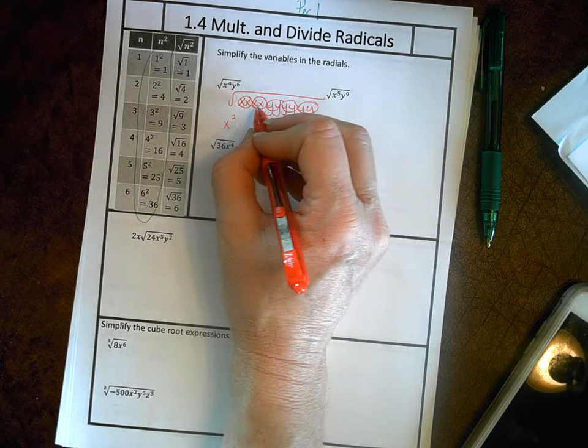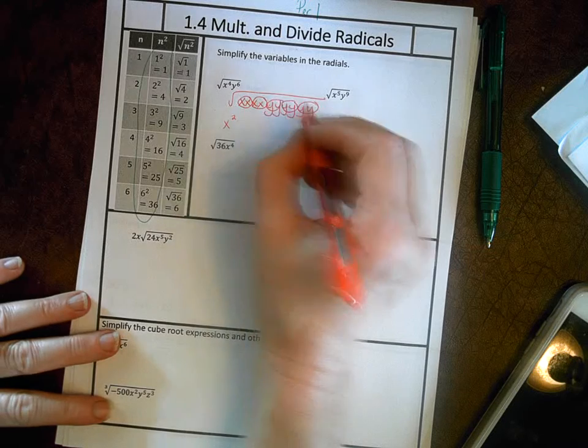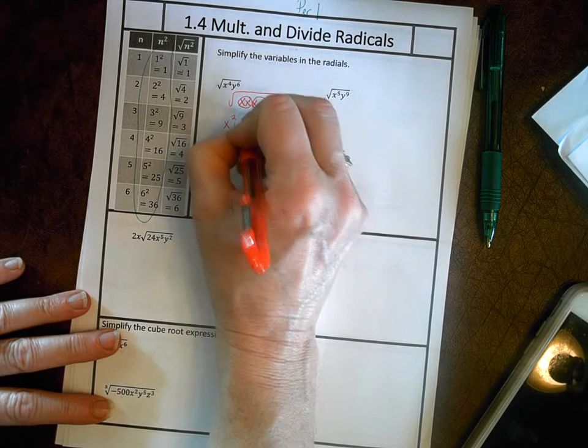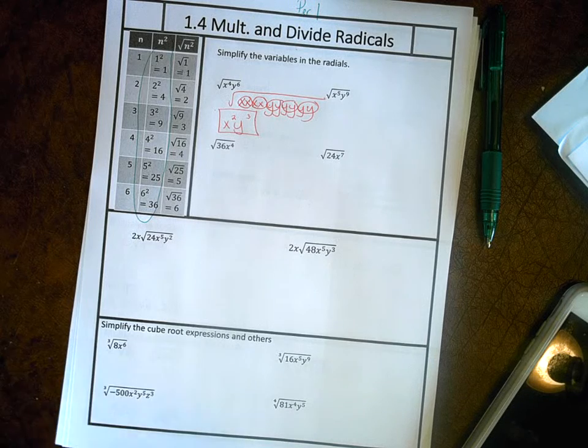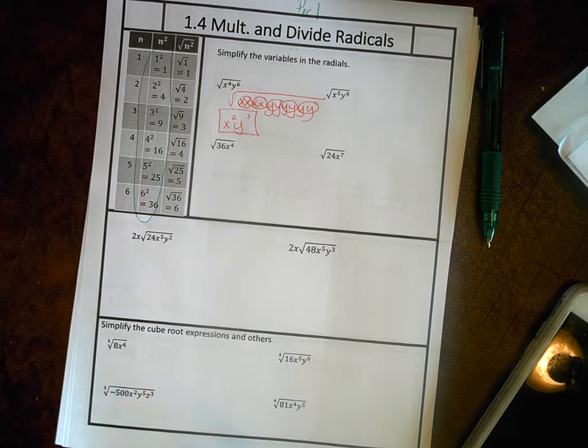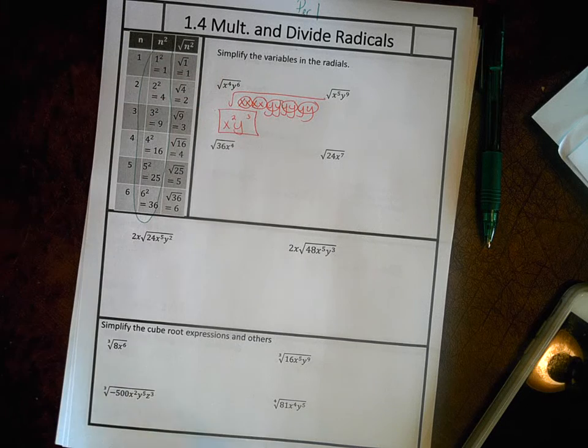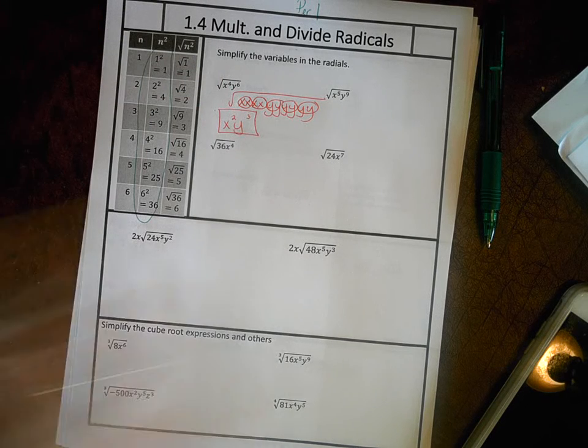When you take it out, you multiply. x times x is x squared, and y times y times y is y to the 3rd. Nothing is left inside. Now you don't have to write this out completely all the time, but basically that's what you're doing. These were both even, so they went in evenly and they were fine.